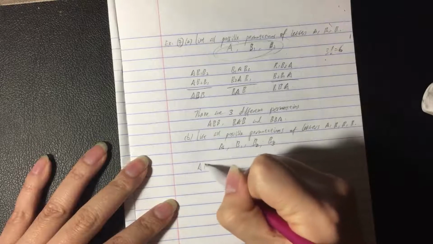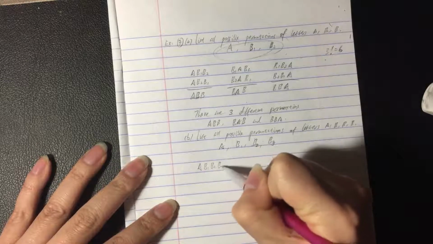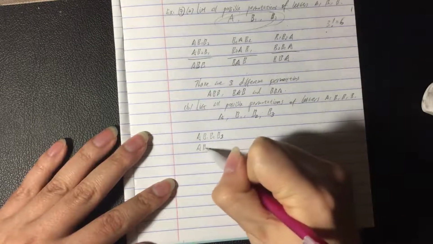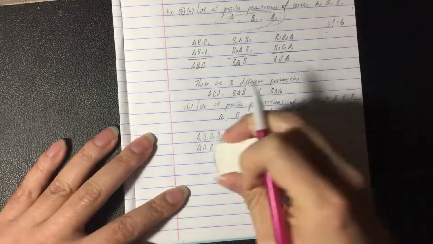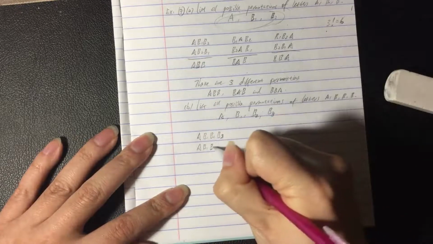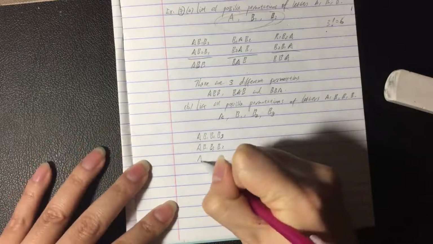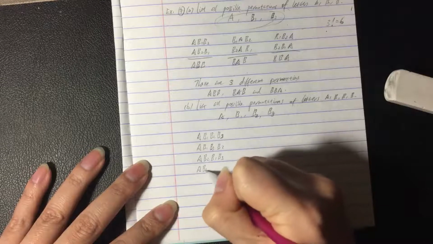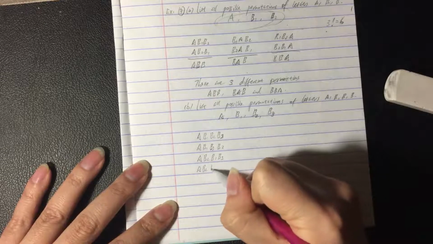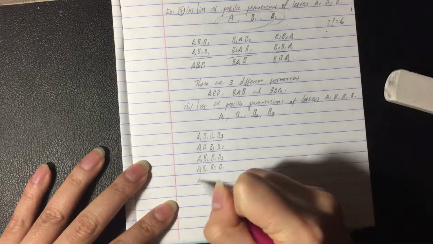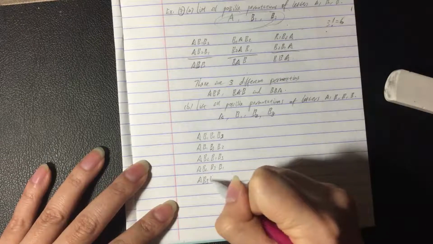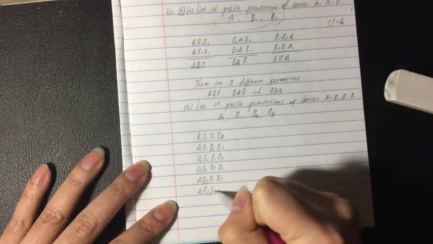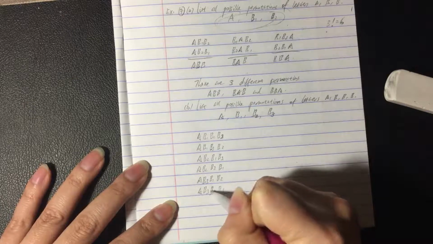It could be A, B1, B2, B3. A, B1, B3, B2. It could be A, B2, B1, B3. It could be A, B2, B3, B1. Or it could be A, B3, B1, B2. A, B3, B2, B1.